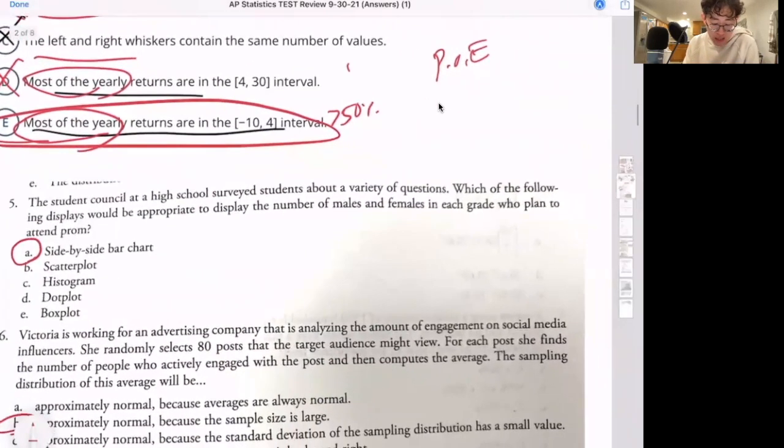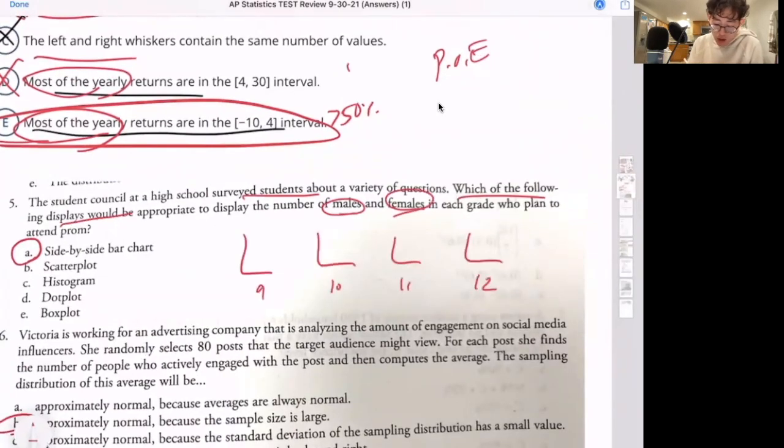The student council at a high school surveys students about a variety of questions. Which of the following displays would be appropriate to display the number of males and females in each grade who plan to attend prom? Here we are comparing the males and females in each grade, so for example, let's say we have 9, 10, 11, and 12. We want to compare males and females. A histogram, dot plot, and box plot all measure one quantity, like one measure of a categorical variable.